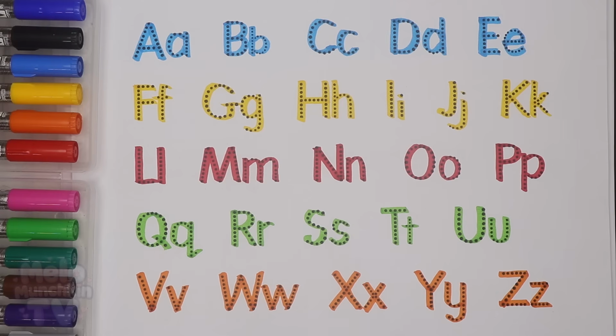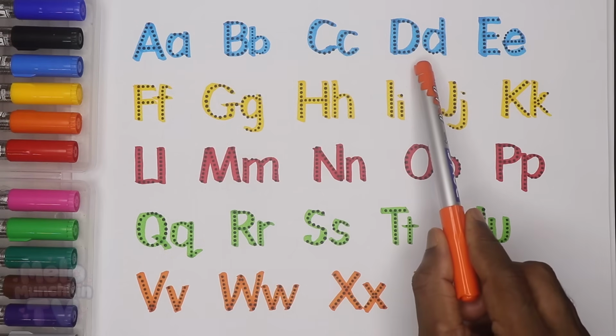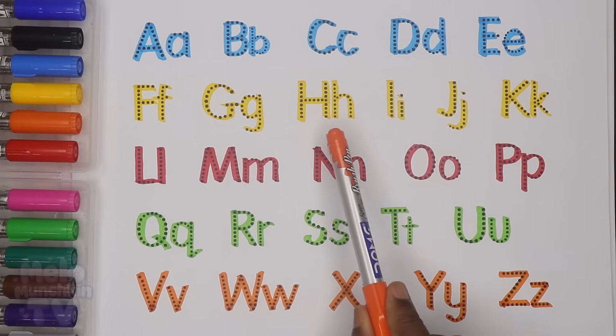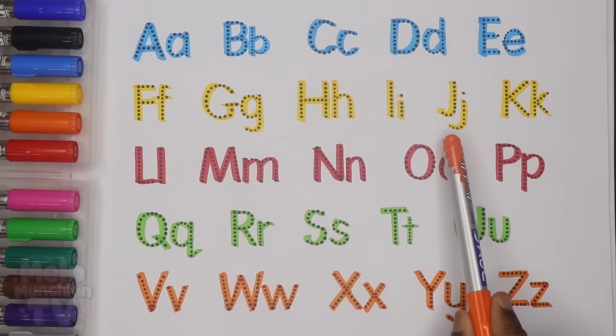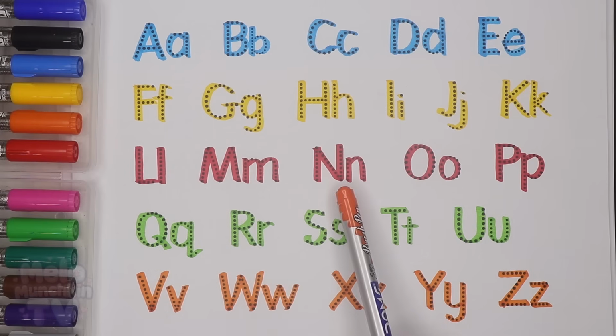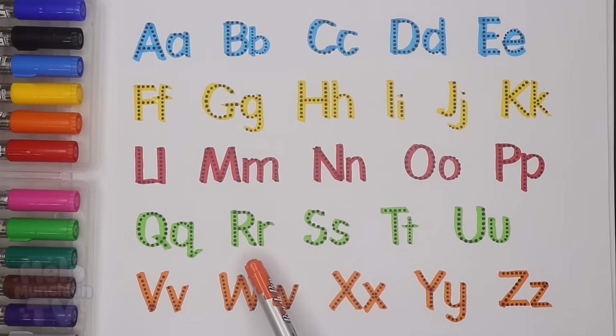Let's repeat once again. A, B, C, D, E, F, G, H, I, J, K, L, M, N, O, P, Q, R, S, T, U, V, W, X, Y and Z.